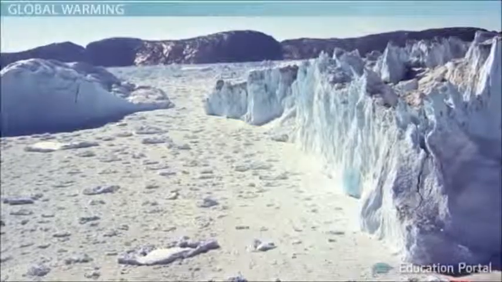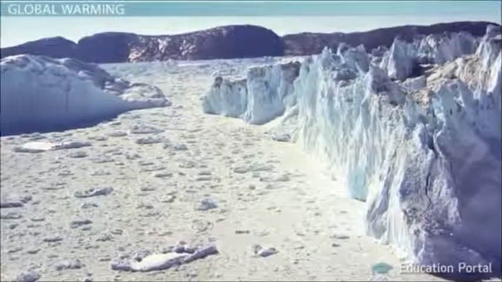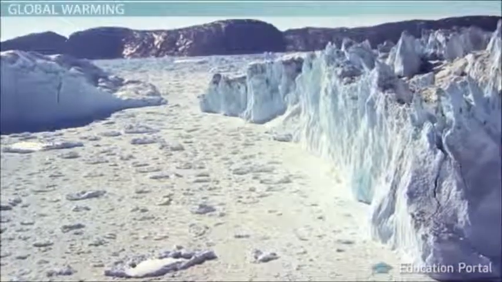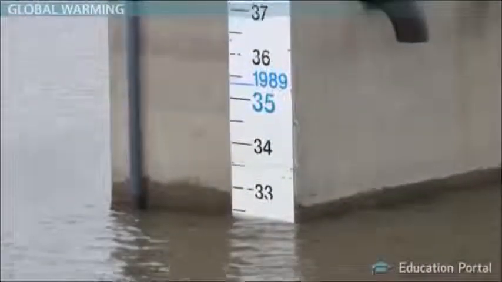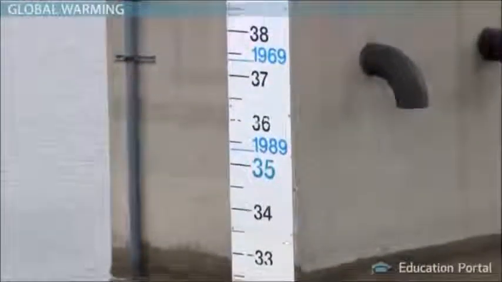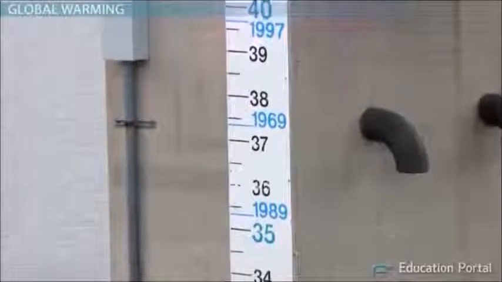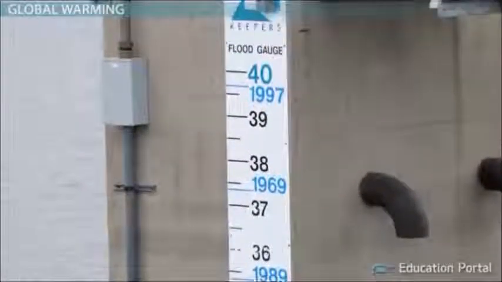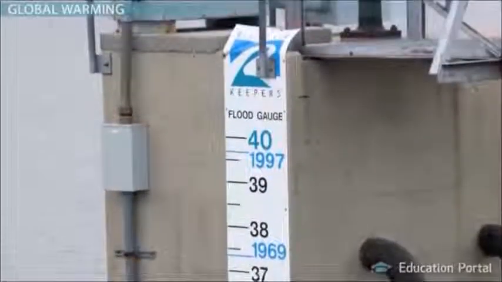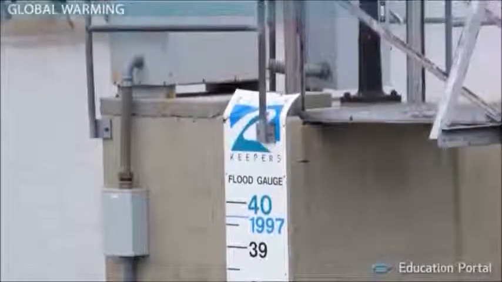The polar ice caps are melting, and glaciers around the world are receding. The estimates for how high and how fast sea level can rise if or when these sheets of ice melt are all over the board and depend on many factors that may come into play.